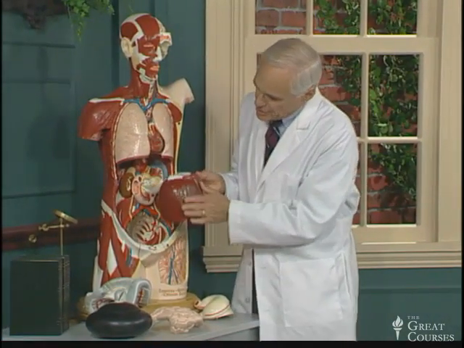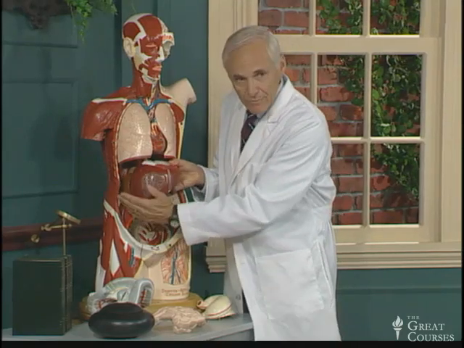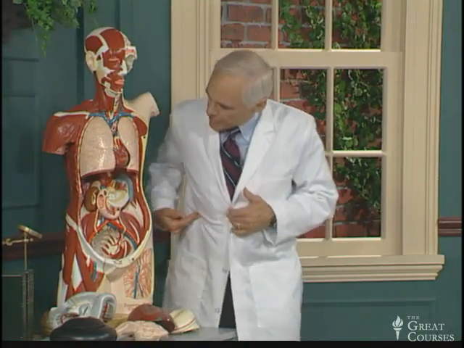You can see from its shape, it tucks up under the diaphragm, and its mass is more to the right. It actually sits in a position so that it aligns itself just with the bottom of the rib margin, which is not shown here. And technically, if you can feel the edge of the liver under your ribs, the liver's enlarged. Now, that's not always the case.